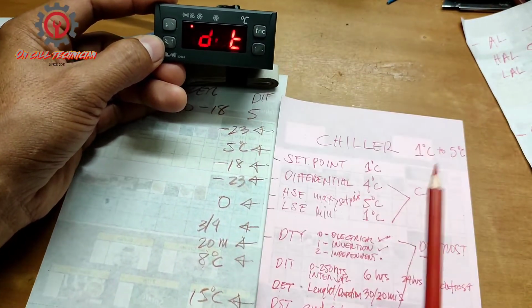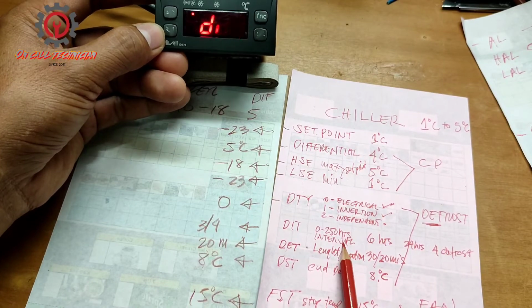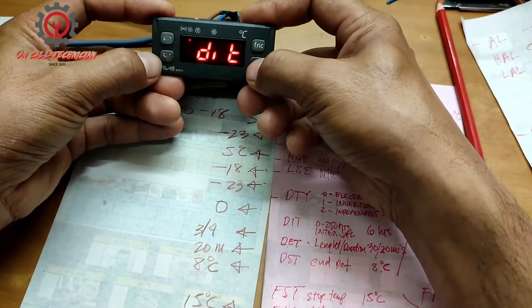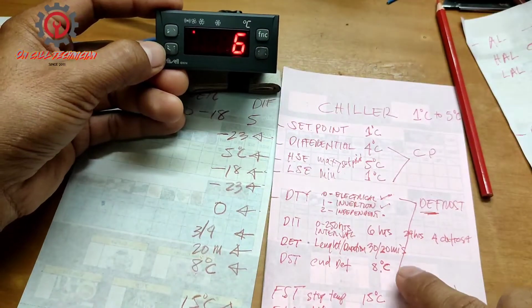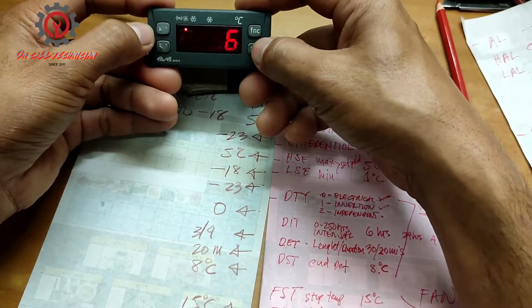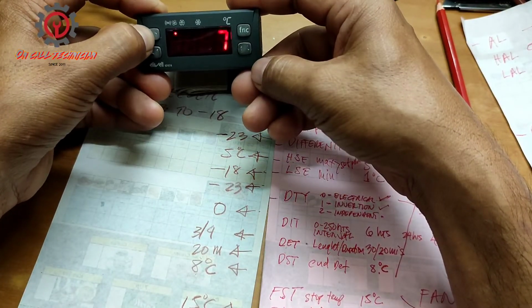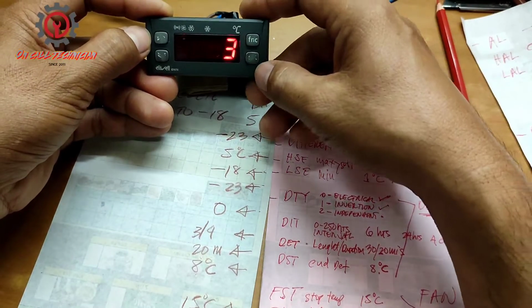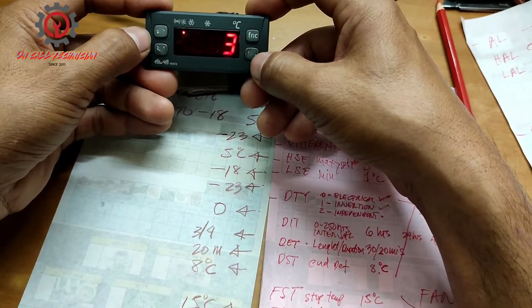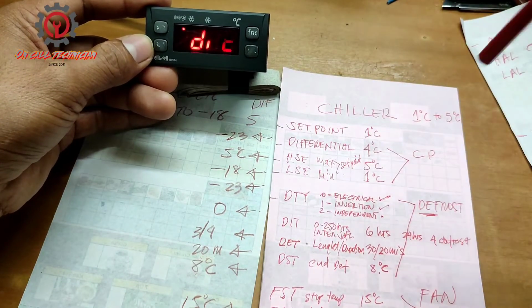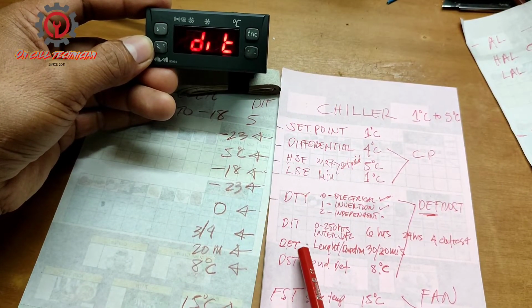The DIT is the interval defrosting. Press set, and we're gonna change that to 3 or 4. So every 4 hours the unit will going to defrost. Okay, let's press 3. So every 3 hours the unit will defrost. Then press set to memorize, and proceed to the DET.